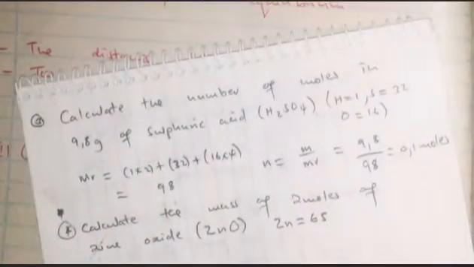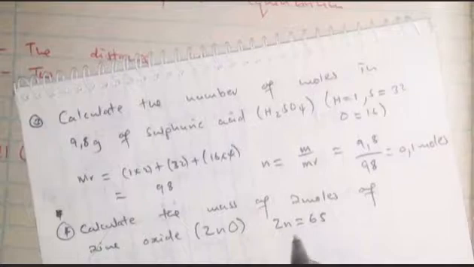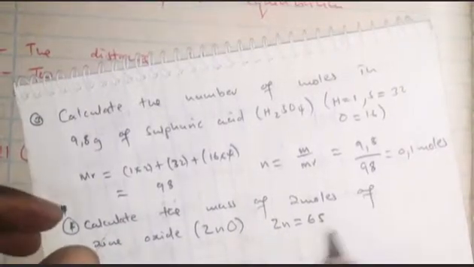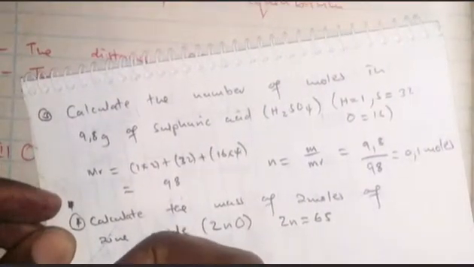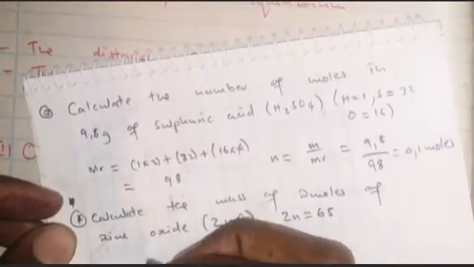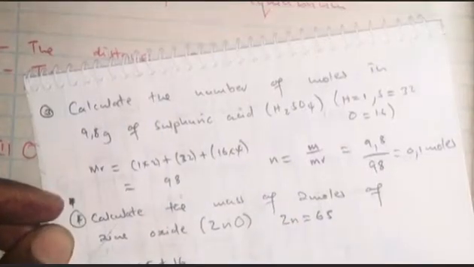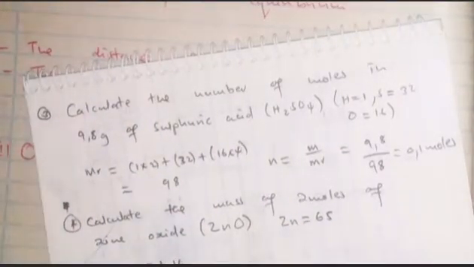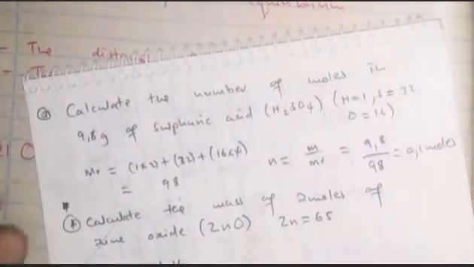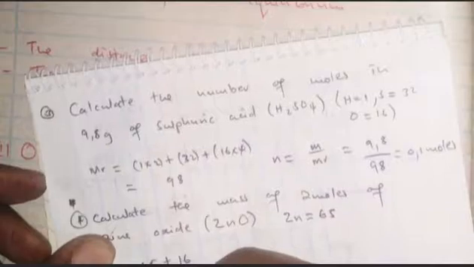Then of course the last compound that we are given: calculate the mass of 2 moles of zinc oxide, where zinc has 65 grams. From the periodic table, firstly we calculate the molecular mass. The molecular mass is equal to 65 plus 16. Punching that on the calculator, it gives us 81 grams.